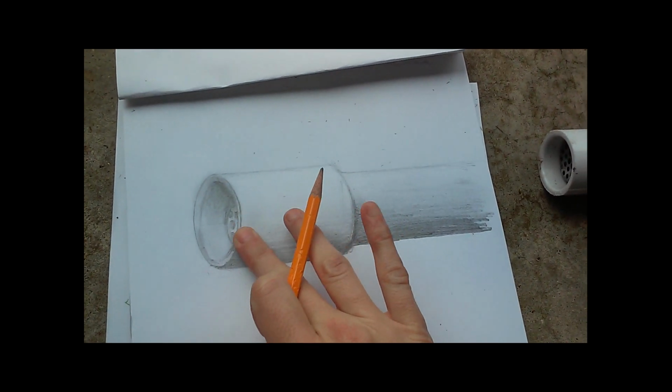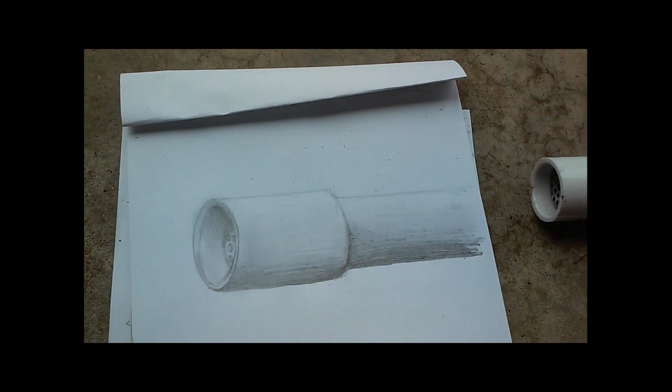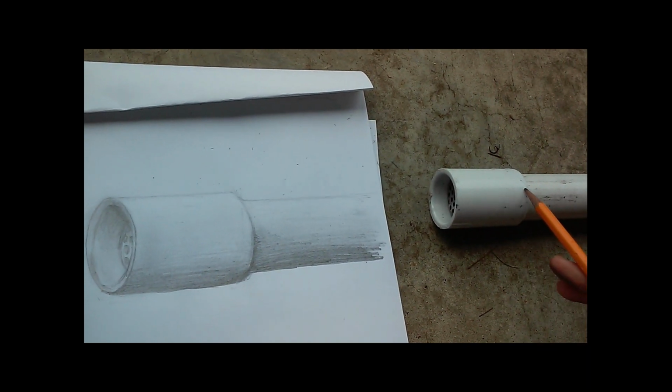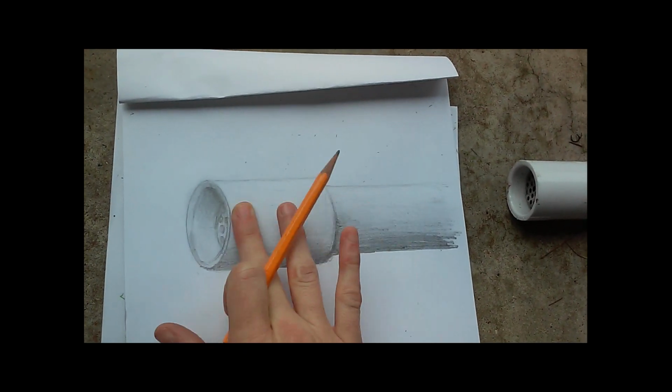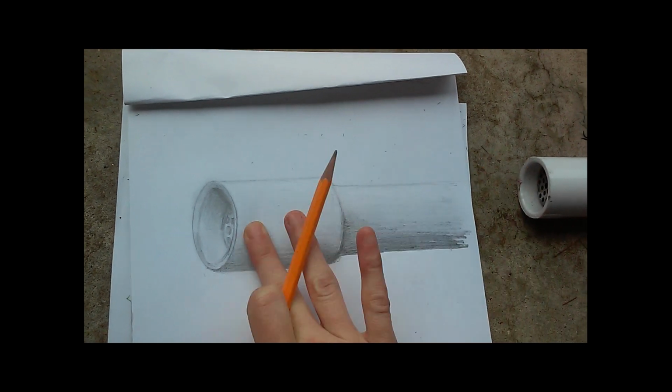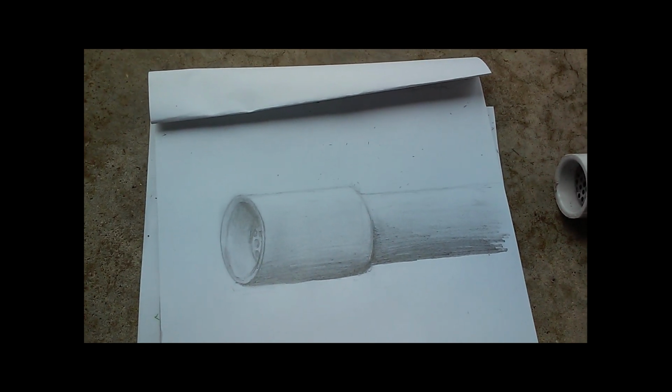The last thing we can do, we can get a little bit more darkness through here. You see that line that goes across here? We can put one in with our eraser. We just have to make sure we have enough of the dust from our graphite, from our pencil, up there. So let me do that.